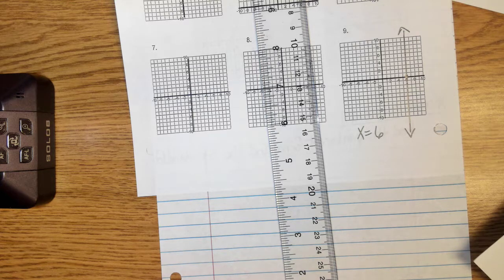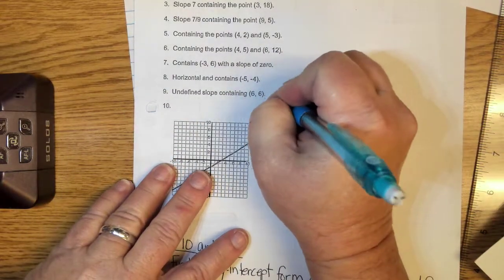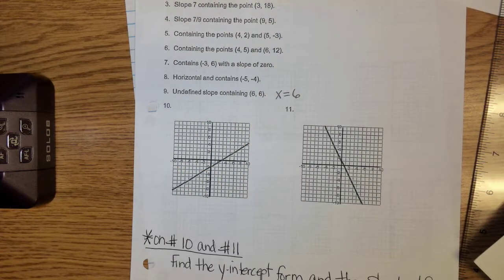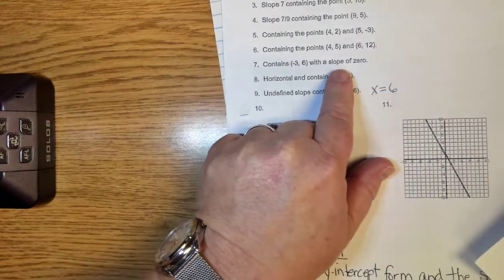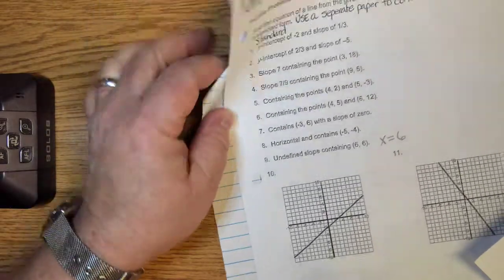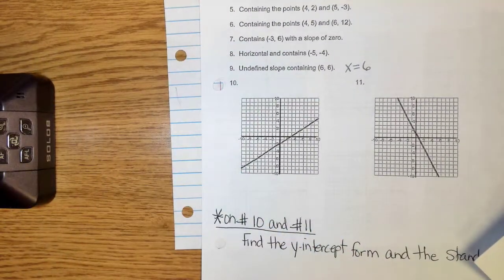Okay, so this is the deal. On number 7, 8, and 9, you are only going to have one equation. So I would come over here and write number 9, and I would say x equals 6. You are not going to have a slope-intercept and a standard because, look, you got a horizontal line, you got a slope of 0. So you're just going to have one equation. Everything else you should have 2 equations for: slope-intercept and standard. Would you like me to do one of those? Yes or no?